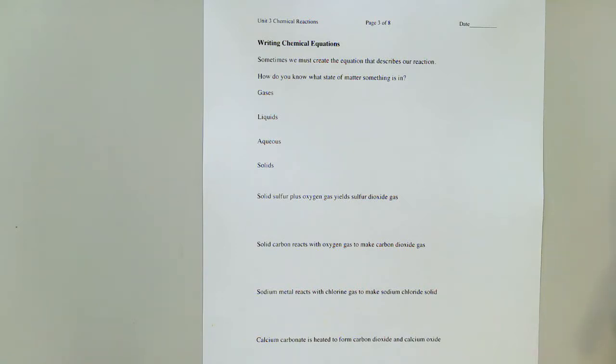We're going to be talking about writing chemical equations today, page 3 of the reactions outline for honors. Often you'll be presented with a sentence that describes a reaction, and we have to be able to translate that into a balanced chemical equation. The first thing is you need to know your nomenclature. Did I mention you need to know your polyatomic ions? Because you'll be using those all the time.